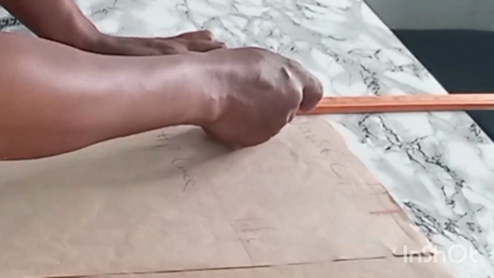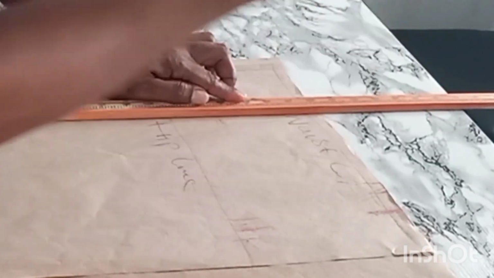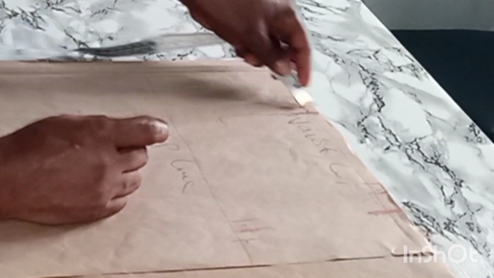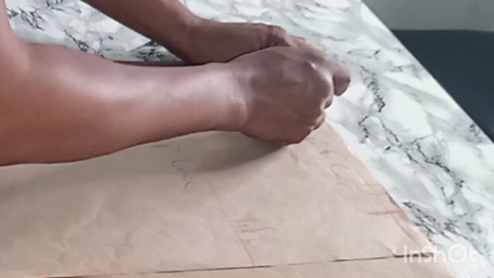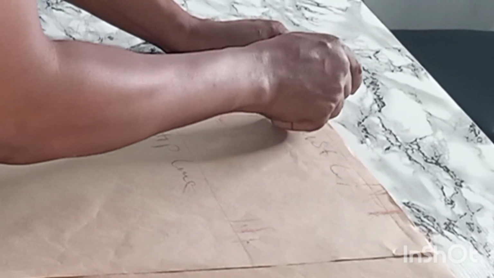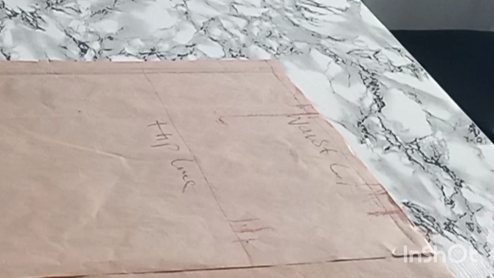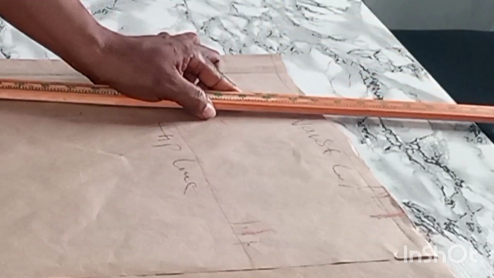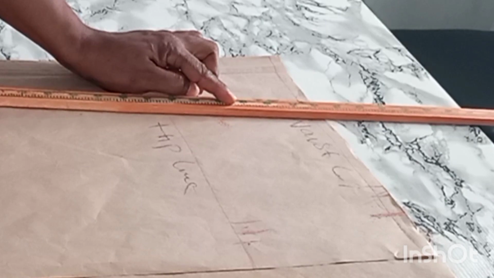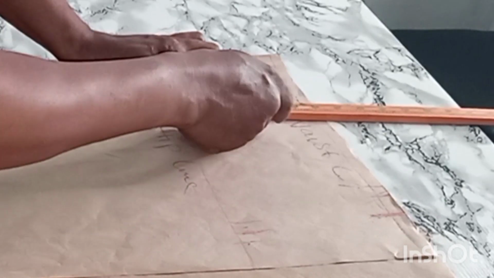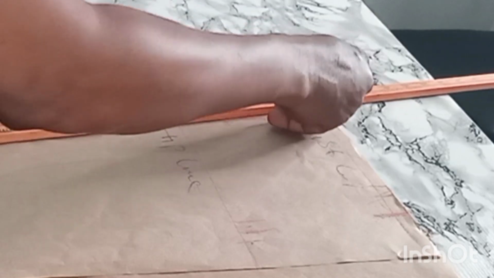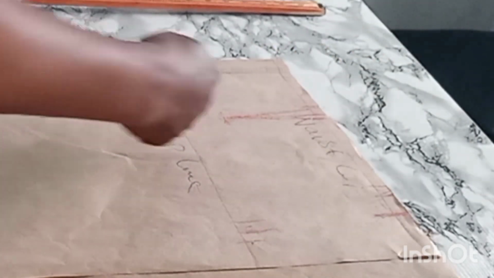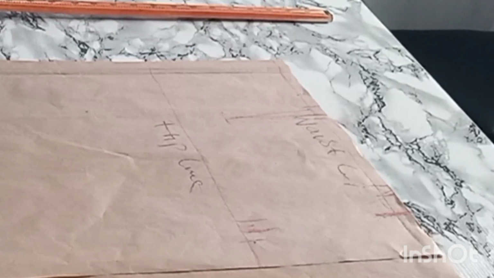Hope you're seeing it. So you rule it. After ruling it, you can take quarter inch by both sides. You use your ruler and rule it, quarter inch by both sides. You can see it. So my dart is there.